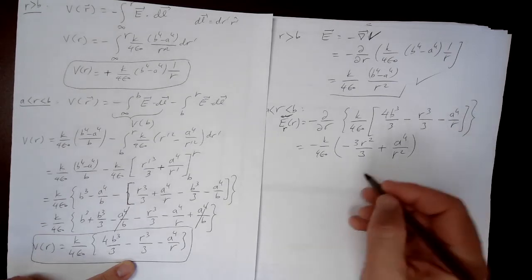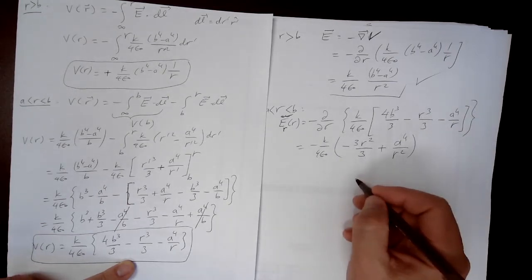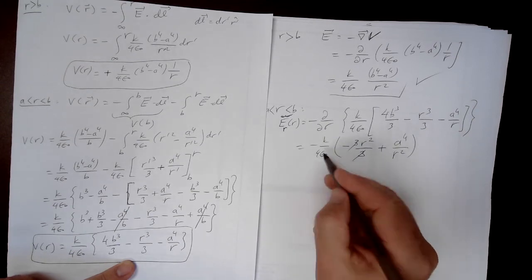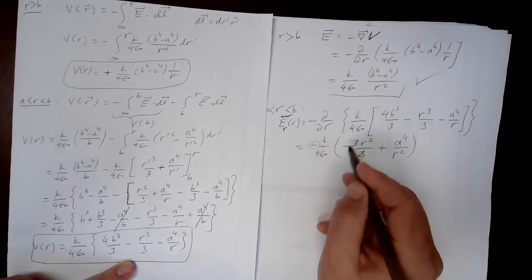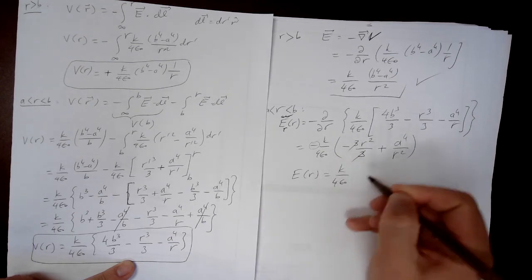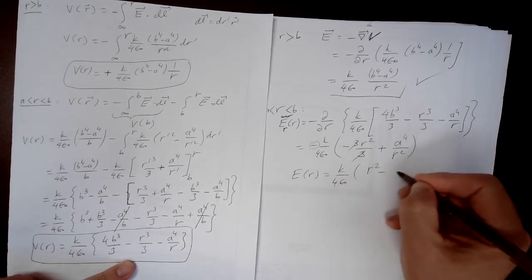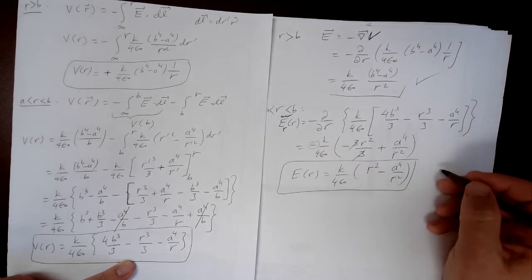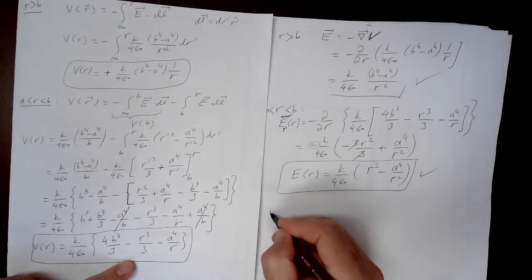Okay, so these threes cancel. So this minus sign can be distributed inside. So E of R would be K over 4 epsilon naught, R squared minus A to the 4 over R squared. Again, as we expected.